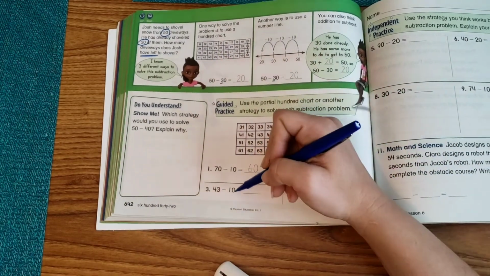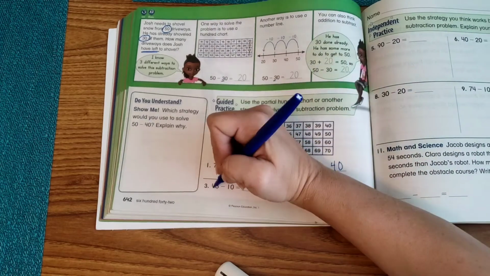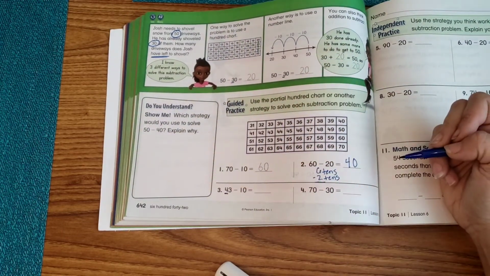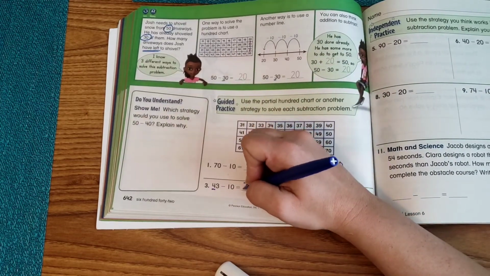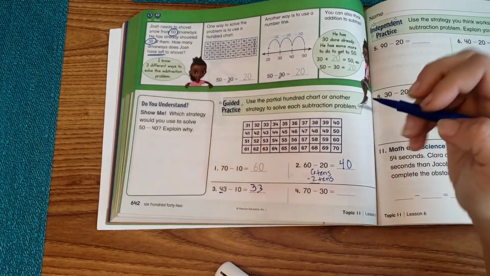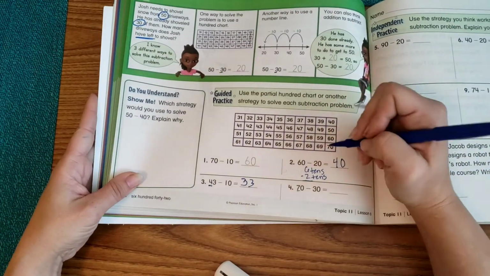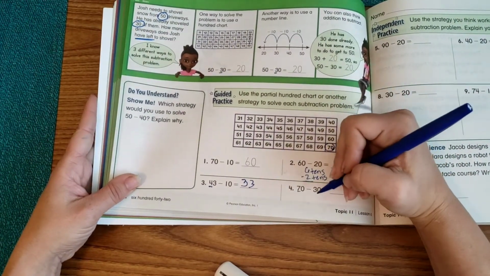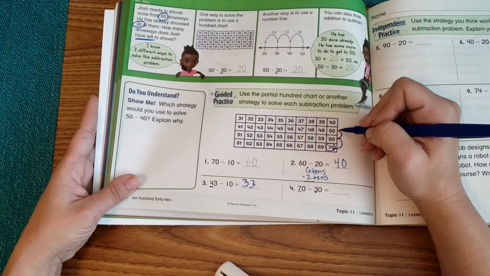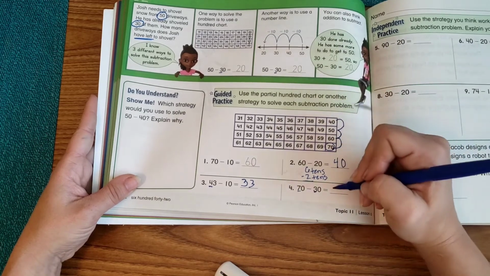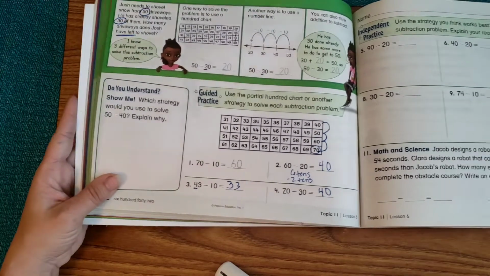Okay, number 3, 43 minus 10. I'm going to do mental math there, because I know that I just need to take the number in the tens place and go 1 less, right? So 1 less than 4 is 3, and my ones stay the same. For this one, I will use the hundreds chart. So I'm going to start at the 70, and there are 3 tens in 30, so that means 3 hops up. 10, 20, 30, 1, 2, 3. And here's where I land, 40.